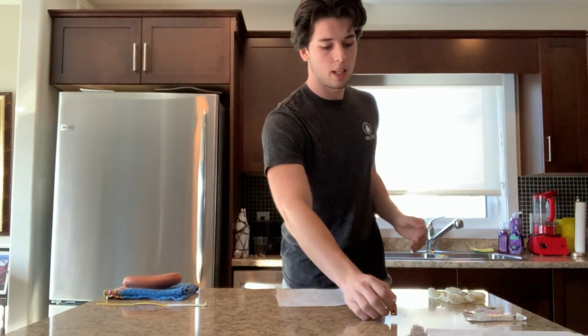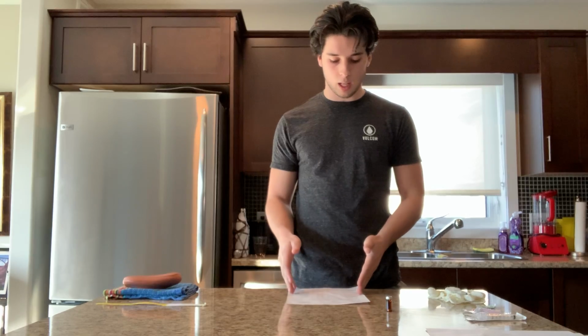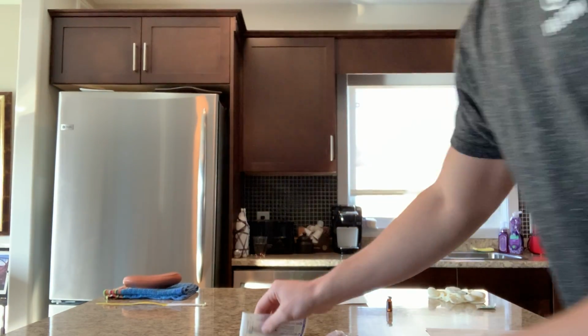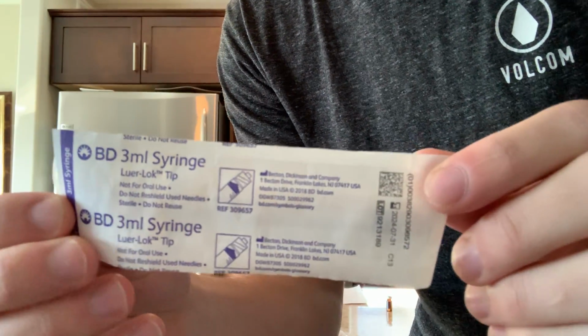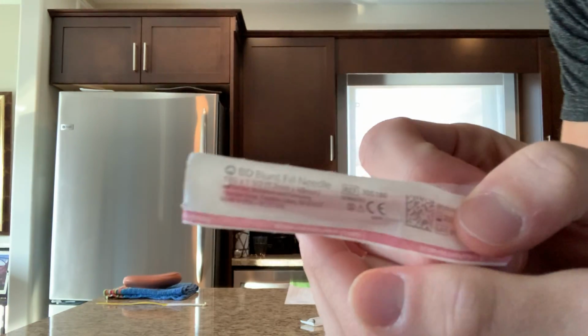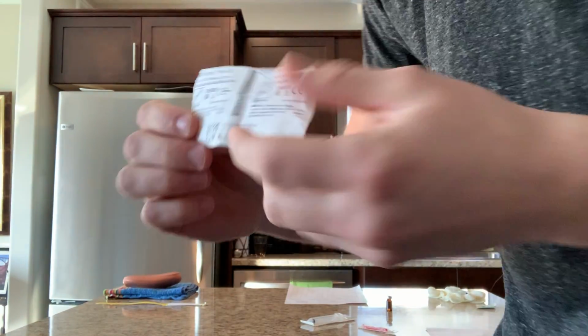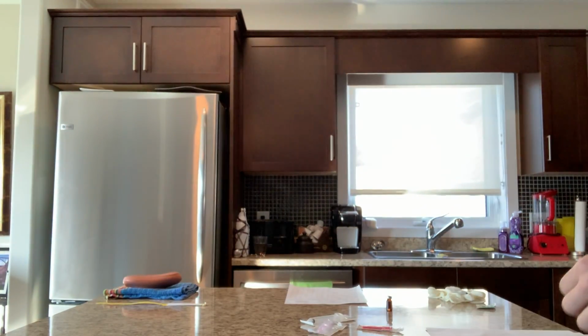Now that we have the medication we are going to be using, we will gather our supplies, our needle and syringes that we will be using for this demonstration. So for this demonstration, subcutaneous injection, we will be using a 3 milliliter Luer-lock syringe. We're going to be using a blunt fill needle, as well as a 27 gauge half-inch injection needle for this subcutaneous injection.